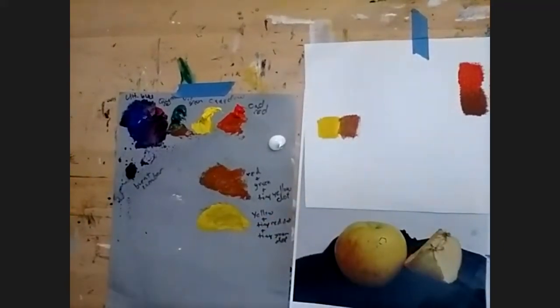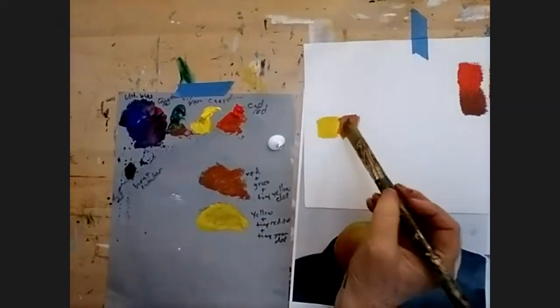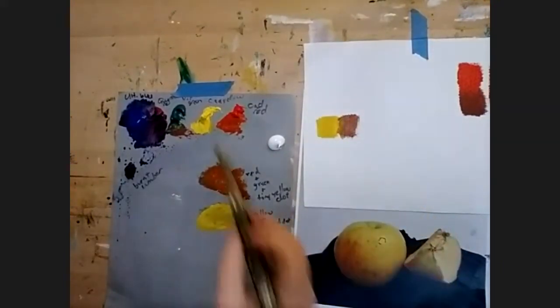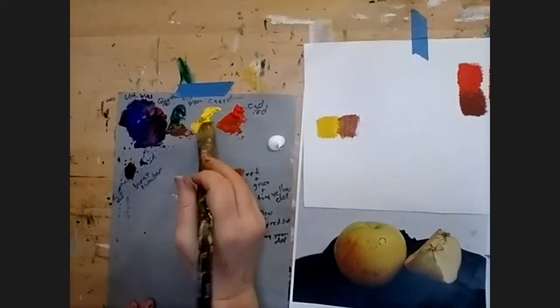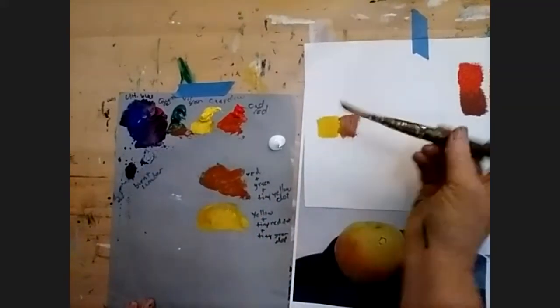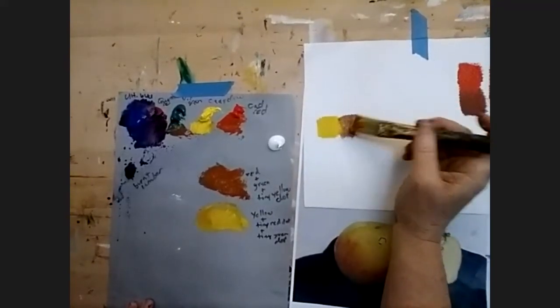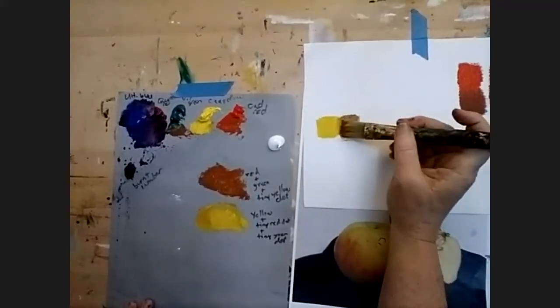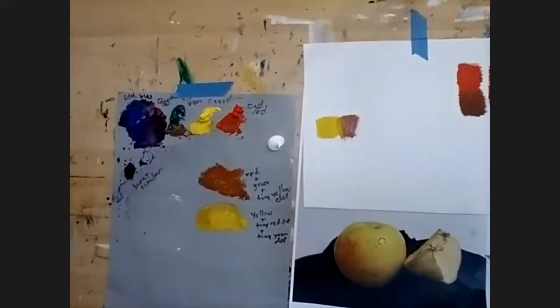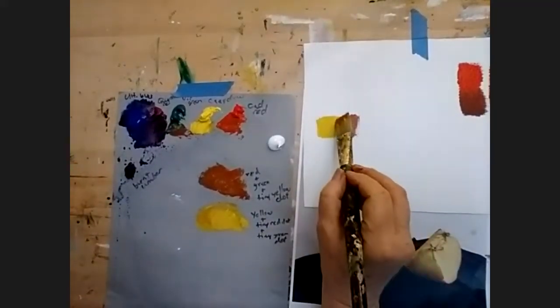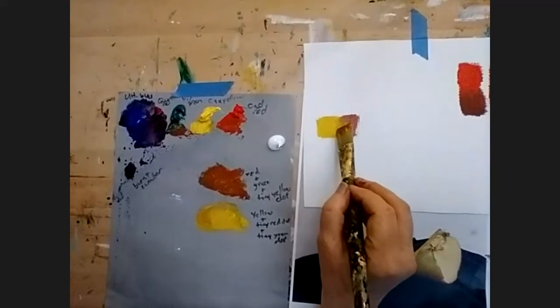And I want you to practice a blend, a soft edge. So we start with the hard edge here. Then I take more of the light color onto my brush like this, and I kind of tap it across. See that? So that I get rid of the lines.